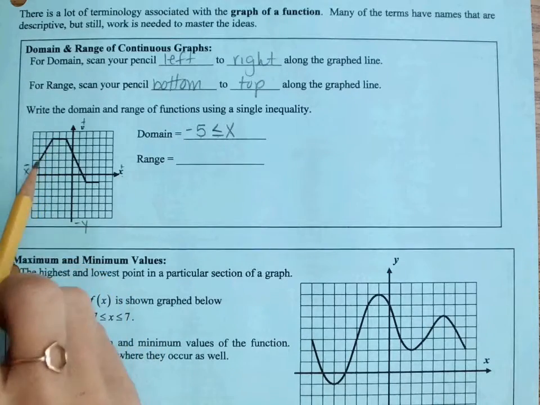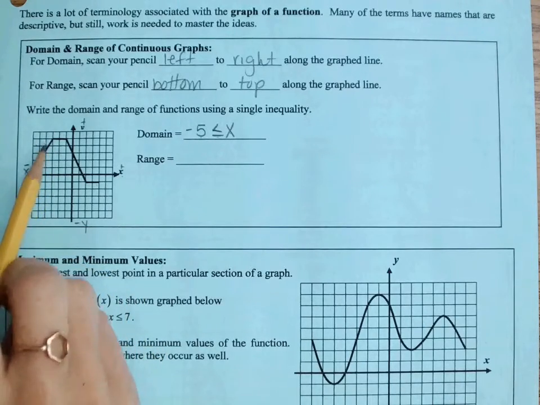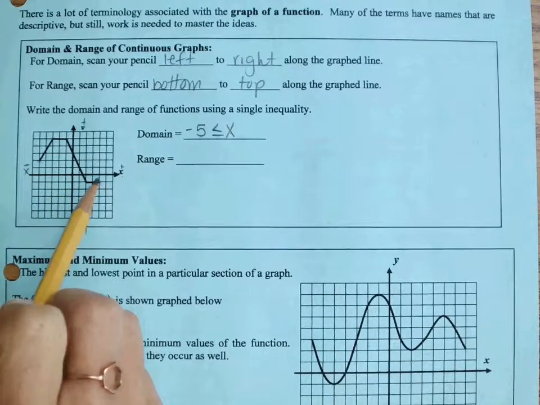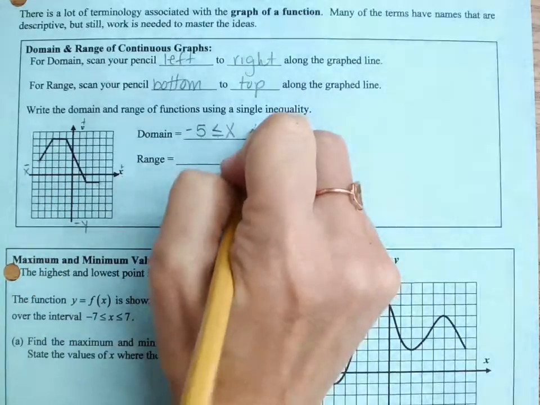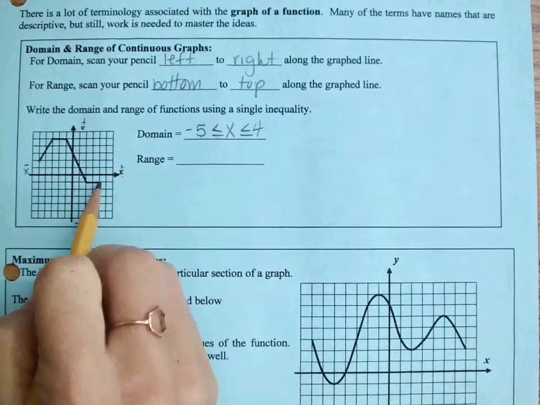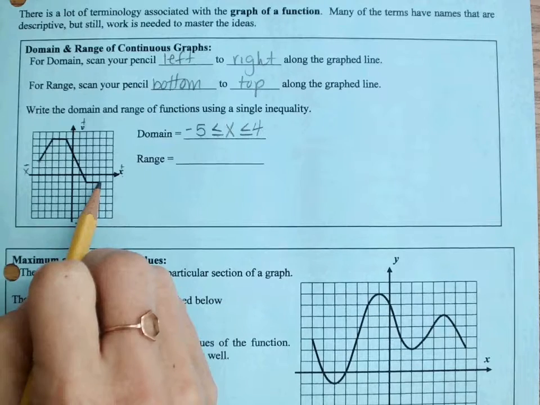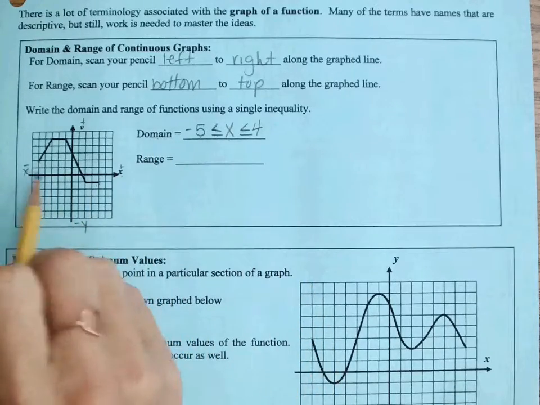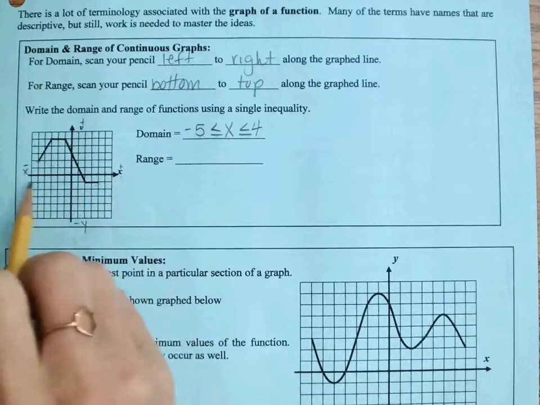Again, we're going to scan it from left to right. So increasing, increasing, and then my domain stops right here. It stops at 4, so it is less than or equal to 4. Again, it's a solid line, so that's why it's equal to, not a dotted line. No open circles. I write the x in here because domain is talking about left to right, which is how your x-axis works.